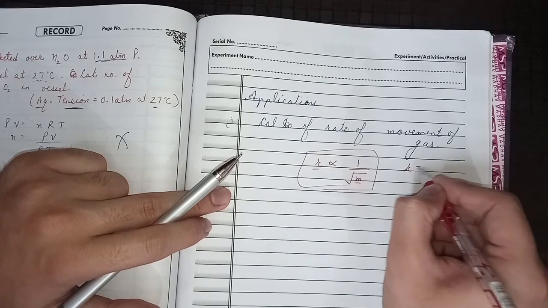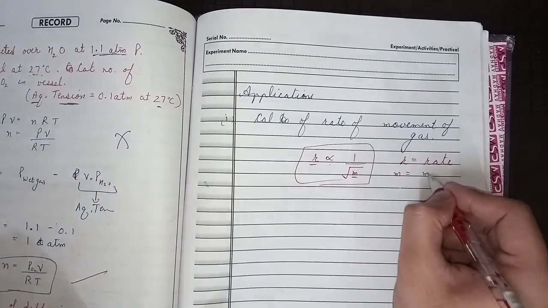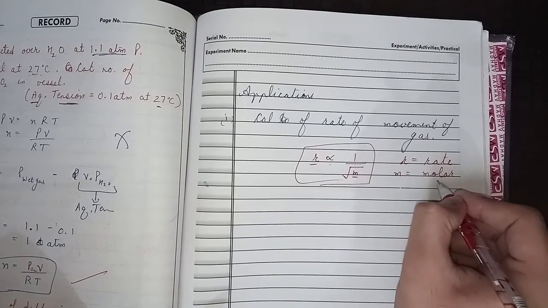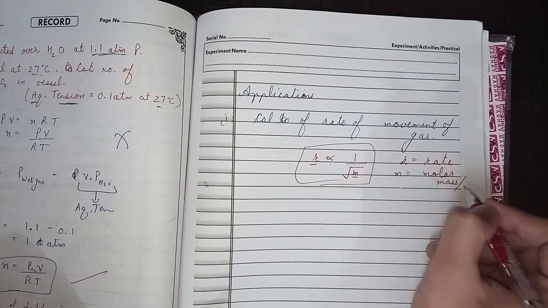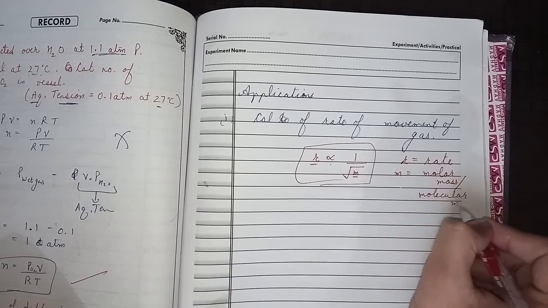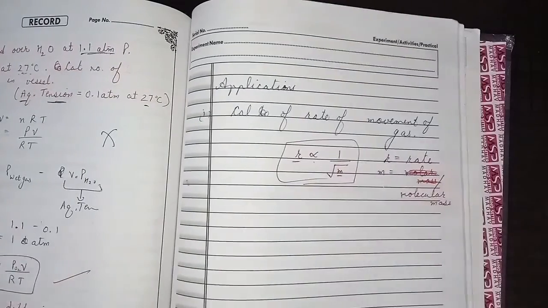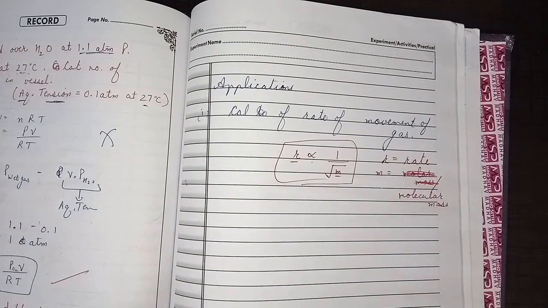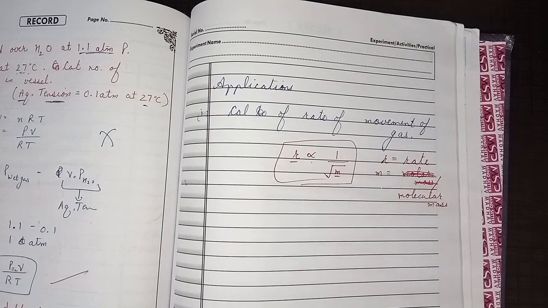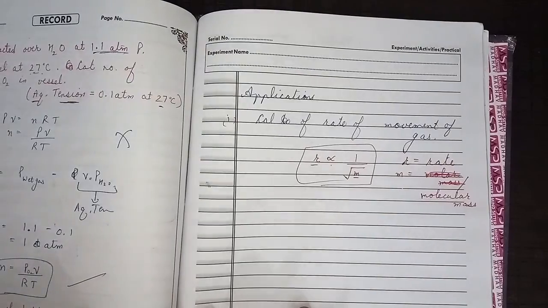Okay, so R is the rate and M is our molar mass or molecular mass. You just consider it as molecular mass. So now the first application is calculation of rate of movement of a gas. For calculation of a rate, we only need to know the molecular mass of a gas.